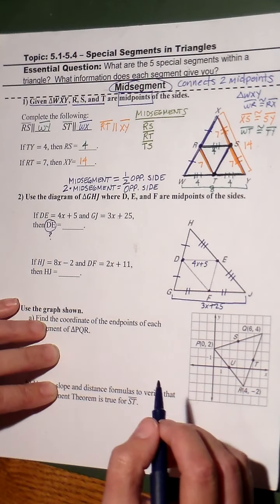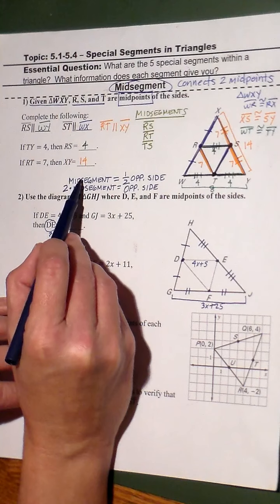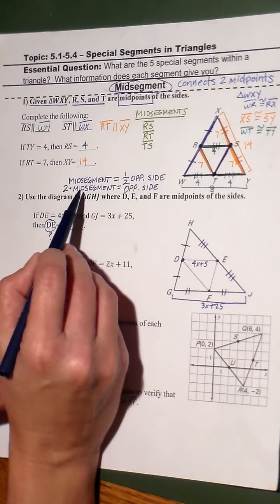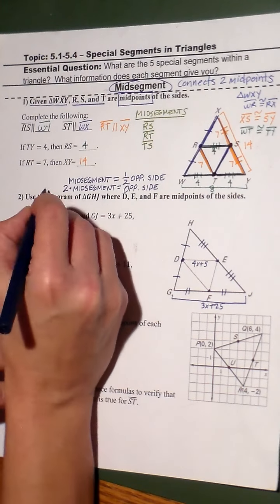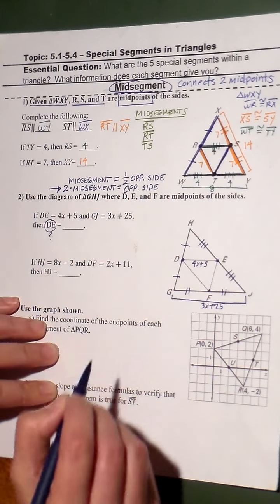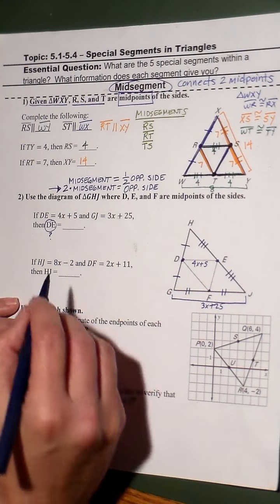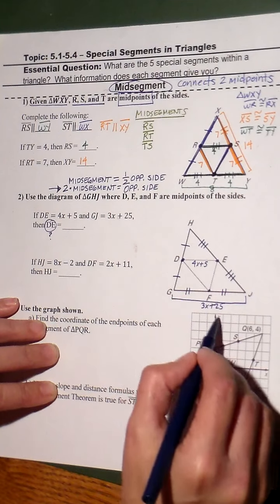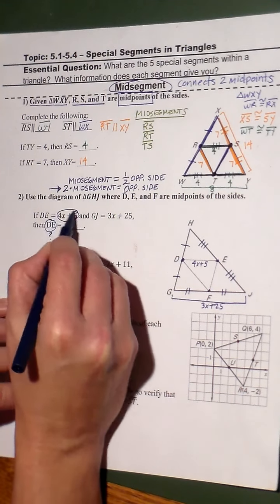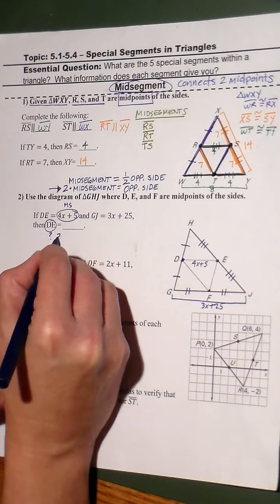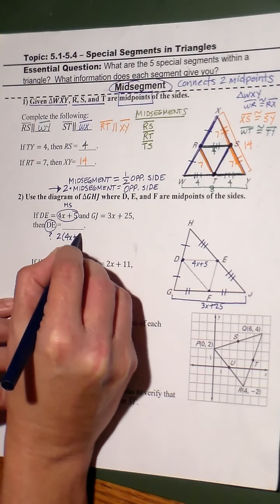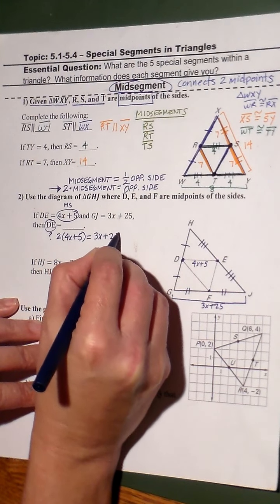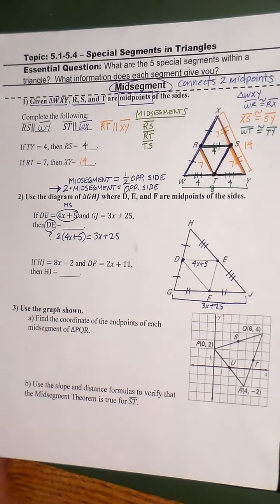Well, we have to solve it first. Now remember up here I told you, you could either say the midsegment is equal to 1/2 the opposite side, or you could say the opposite side is equal to twice the midsegment. I prefer this one because you don't have to deal with a fraction. So let's set it up that way. So 2 times the midsegment. Which one of these is the midsegment? DE is. That's your midsegment. So 2 times your midsegment, which is 4x plus 5, is going to equal the opposite side that it doesn't intersect, which is 3x plus 25.